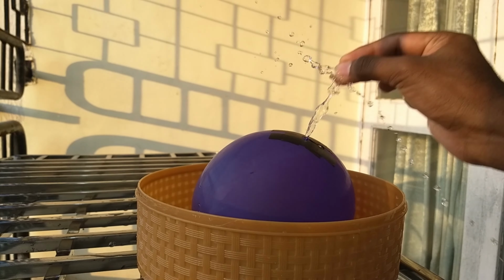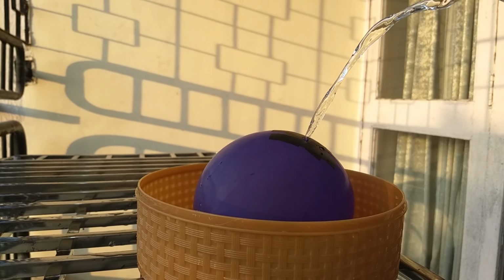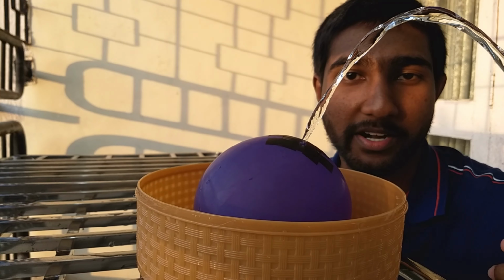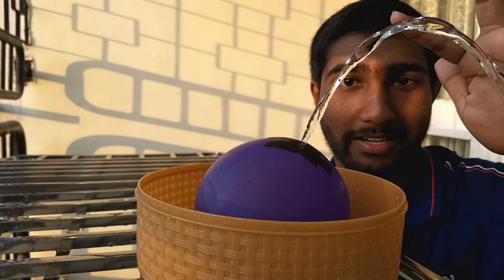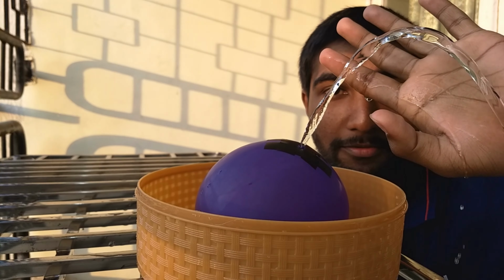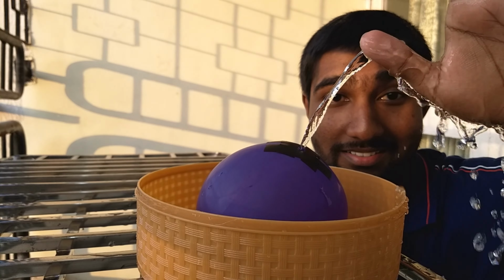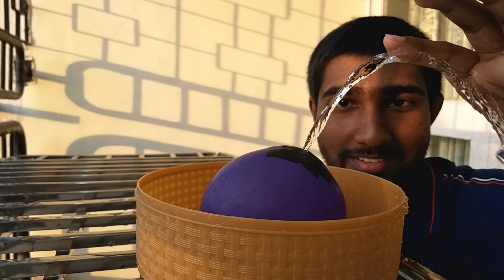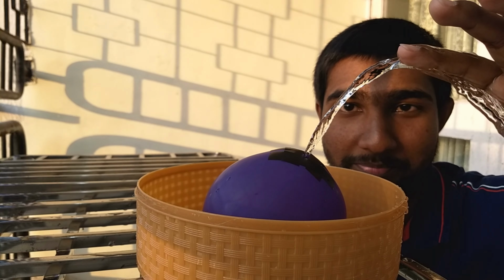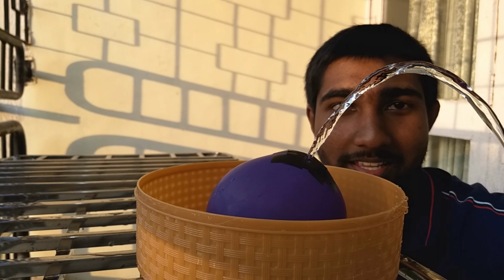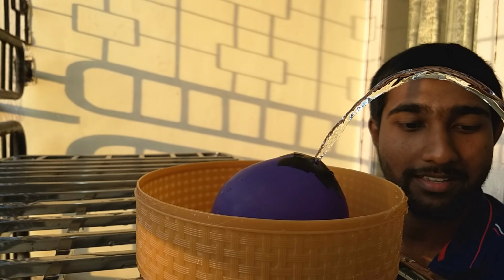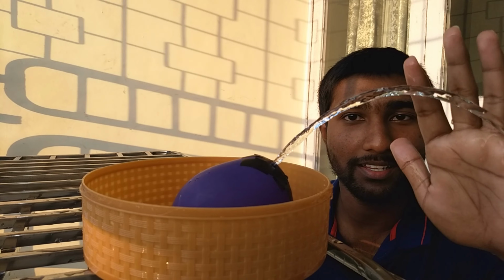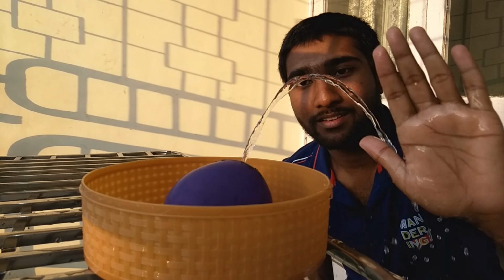Now I will puncture the balloon. Laminar flow is one of the coolest properties shown by water or such kind of liquid. It's almost freezing, but it's flowing actually. But it's super steady if you see closely. This is super steady. See.